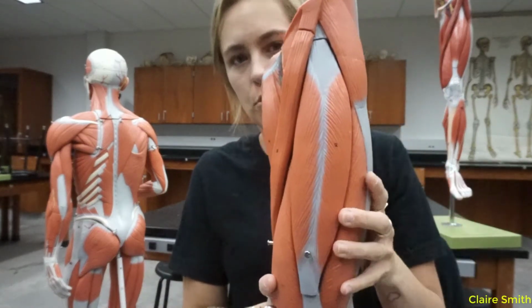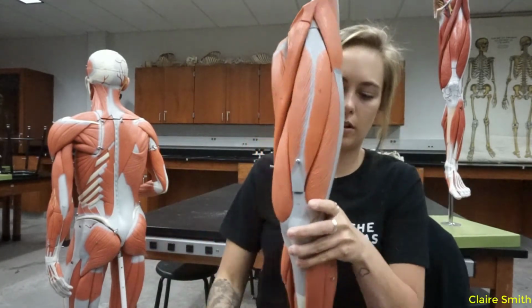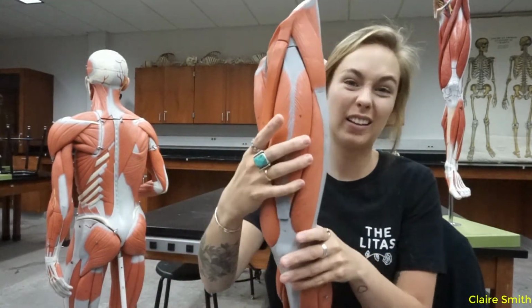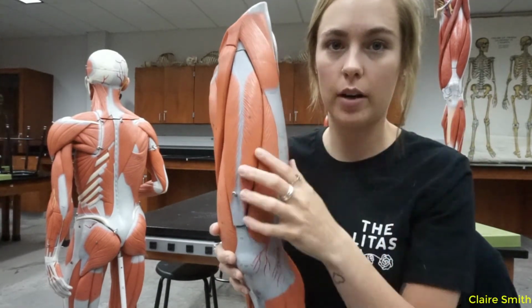So again, you can see the sartorius from the front, right? It's going to be wrapping around the medial aspect of our leg. On the very front of our leg, we have our quadricep muscles, right? So the front of your thigh, let's say, or quads. There's 4 of them, quad 4.